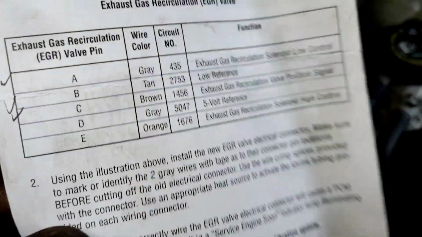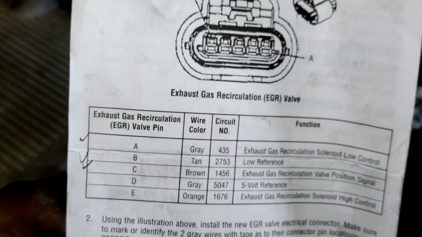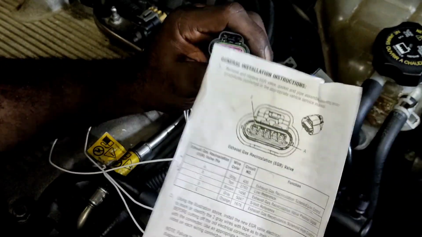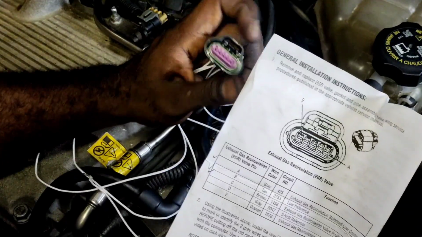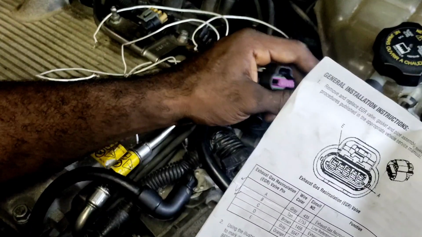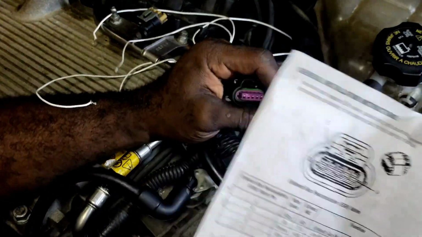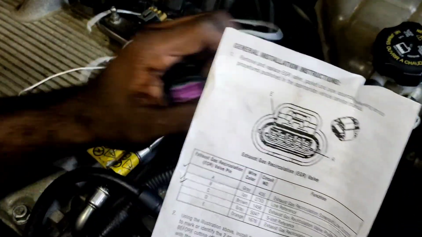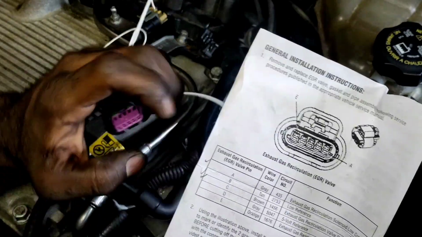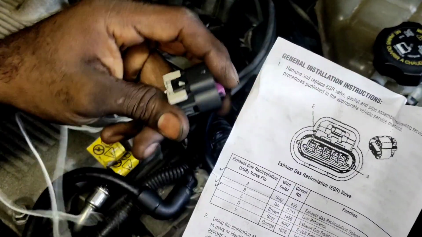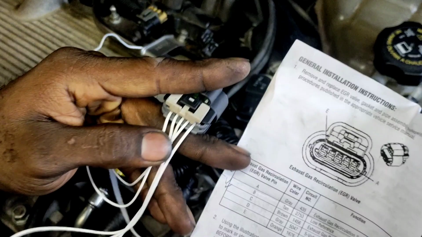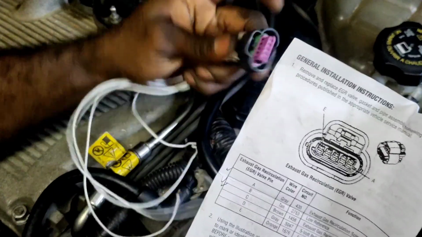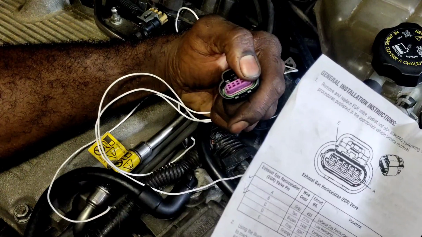So here's the wiring for the new connector. Now reading this, okay, so it is a little backwards. E is going to be orange, and E is on the far left. So if you're looking at it, E is going to be on the far left.